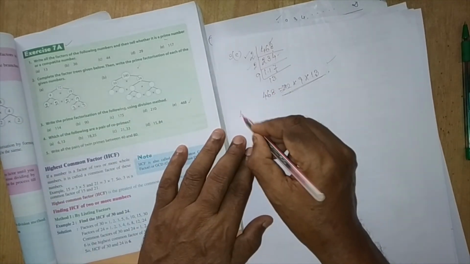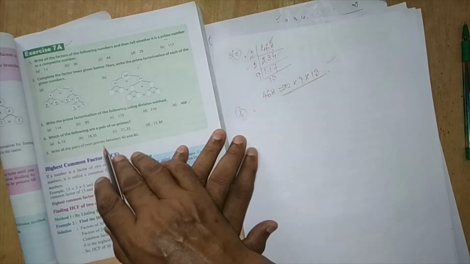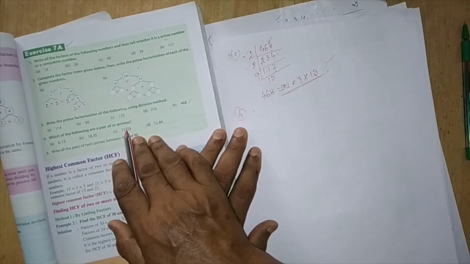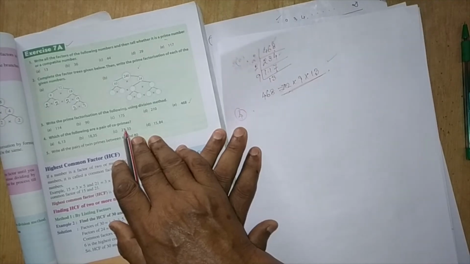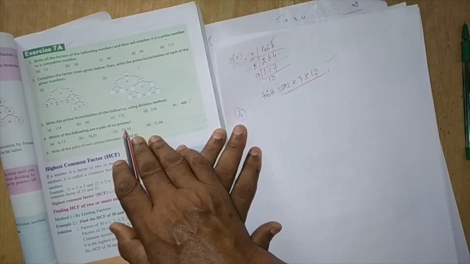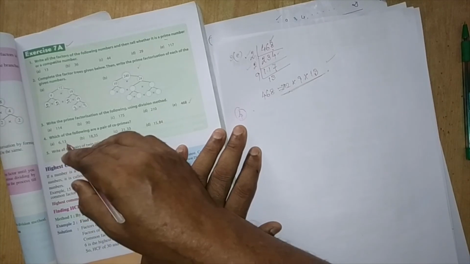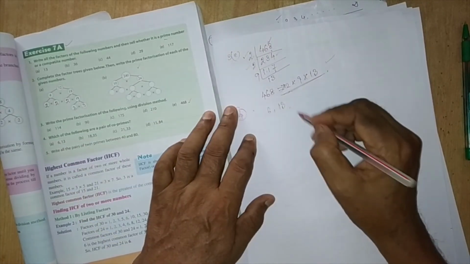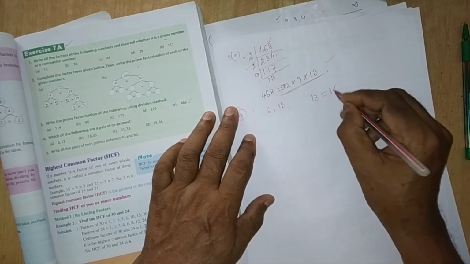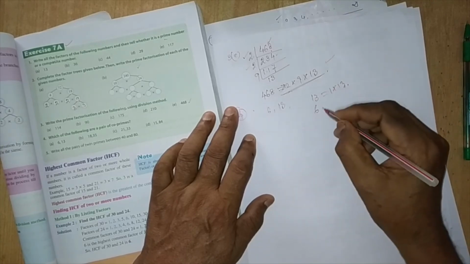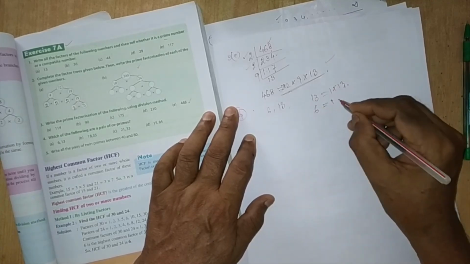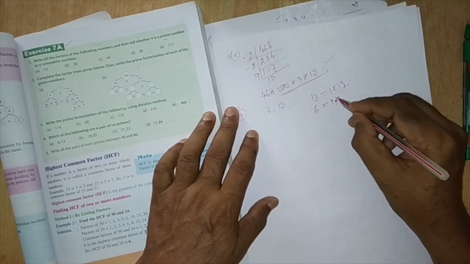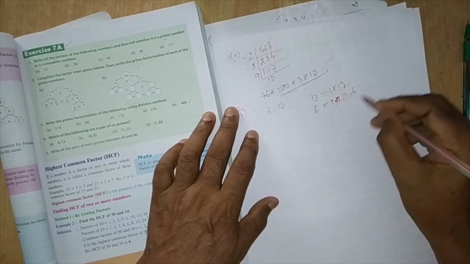Question number 4: which of the following are pairs of co-primes? Co-primes are two numbers having only one common factor, that is 1. So 6 and 13: 13 has the factors 1 and 13, and 6 has the factors 1, 2, 3 and 6.